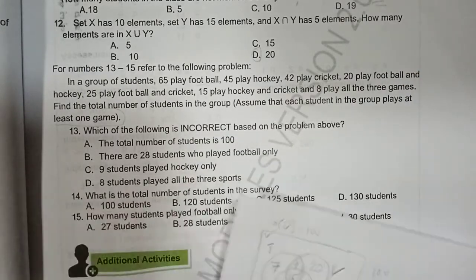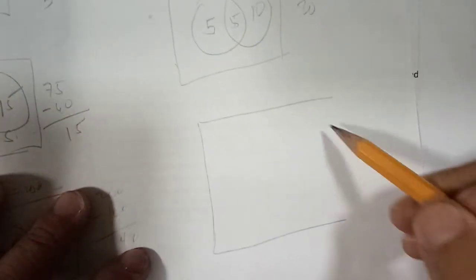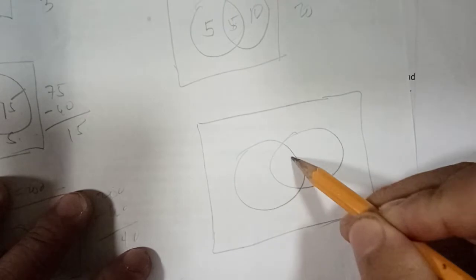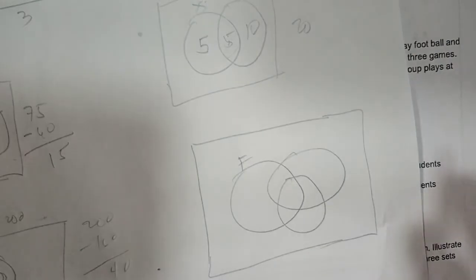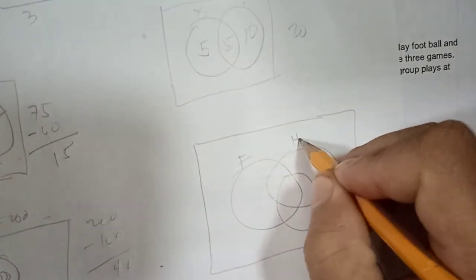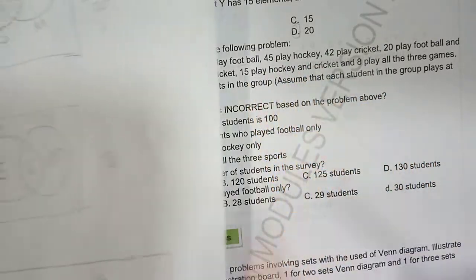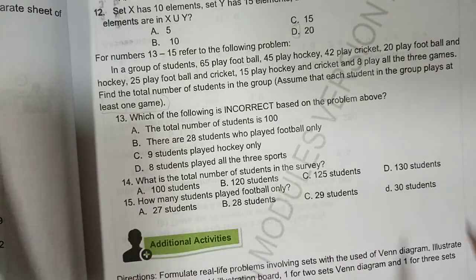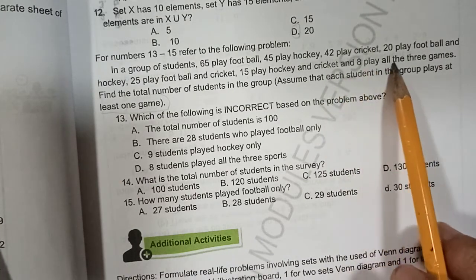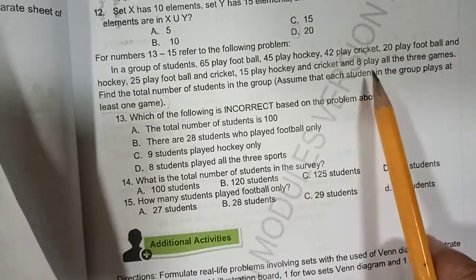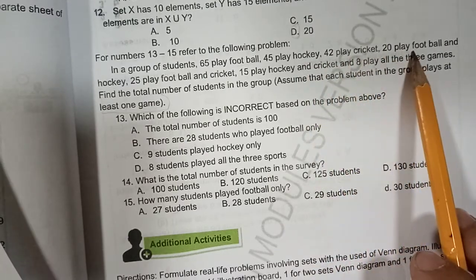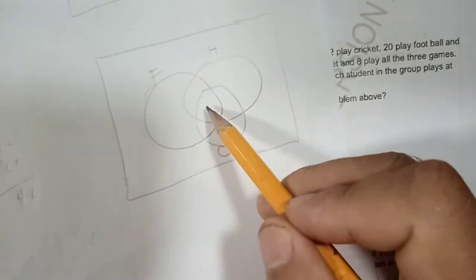Therefore, there are 3 sports. We will draw 3 intersecting circles. This is football, this is hockey, and this is cricket. Now let's start with the last data here. 8 play all 3 games. So this is the intersection of the 3 sports: hockey, cricket, and football. So all three games you will write here at the center.